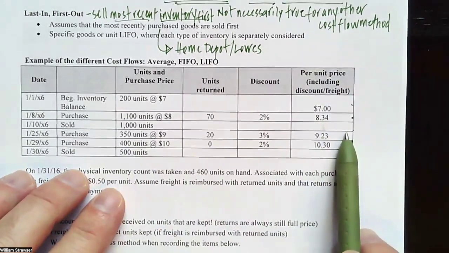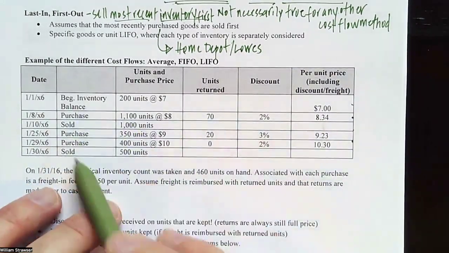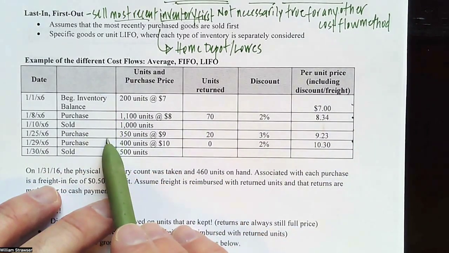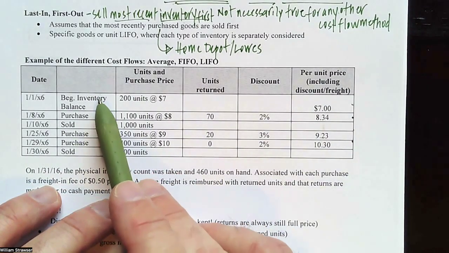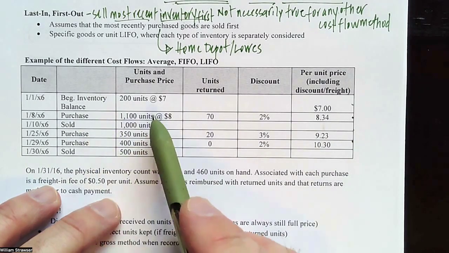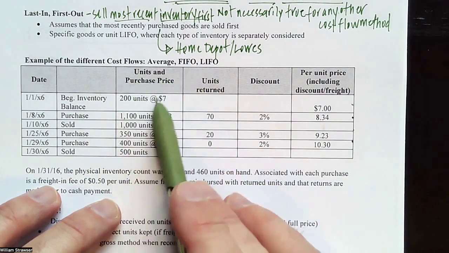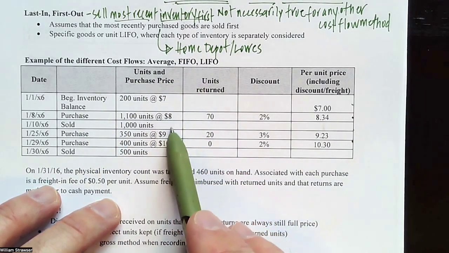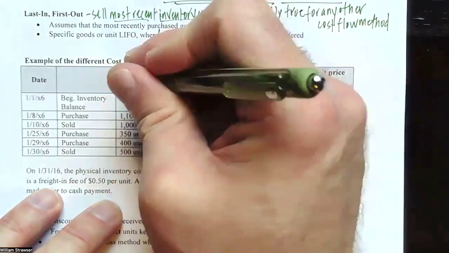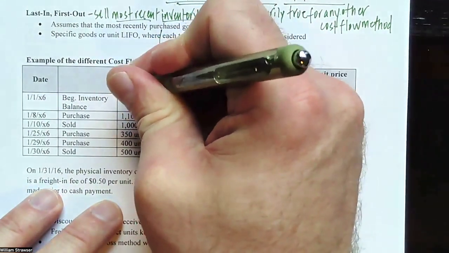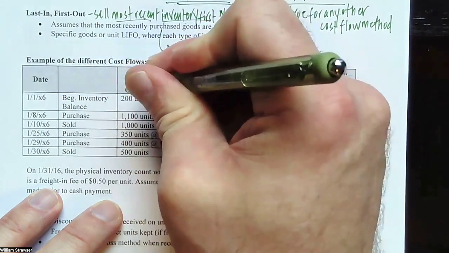In the table, we have, of course, the dates and the transaction that we're considering, whether it's beginning inventory, a purchase or sale. We have the units at their purchase price, and these are all gross price. These are full price before any discounts have been applied.